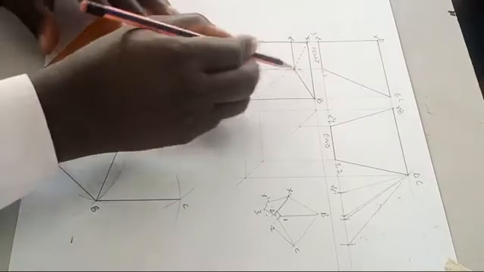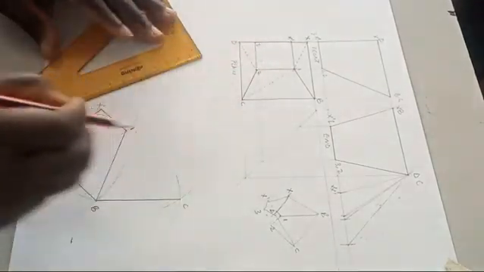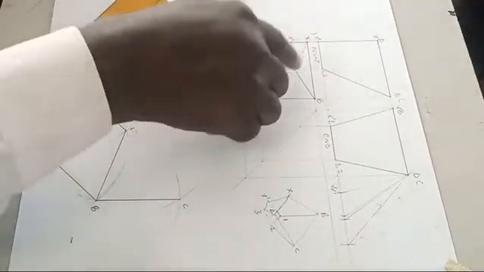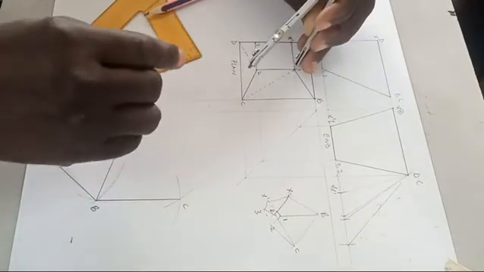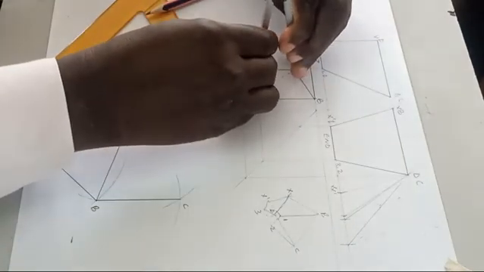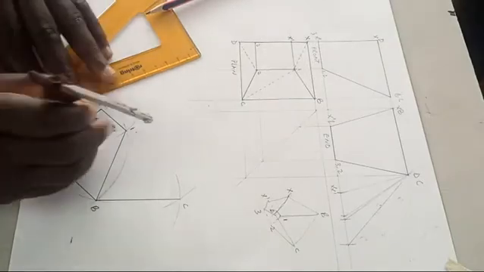Now we have our 1. 1 goes to 2. You can see 1 comes to 2. How do you get 1 comes to 2? 1 going to 2 is true length. Stay there on 1, extend it to 2 like this. So you stay on 1 and look for 2.